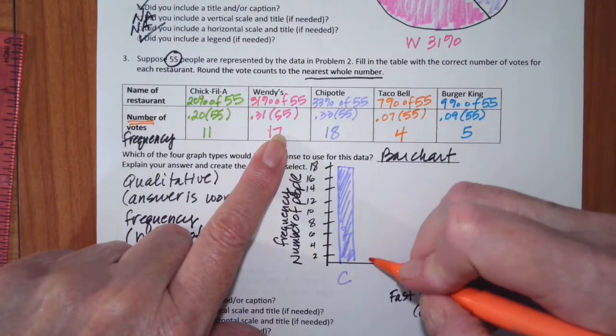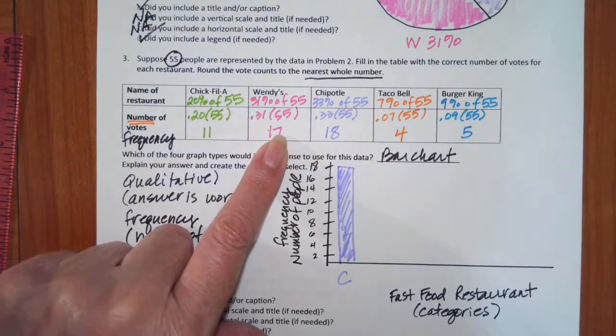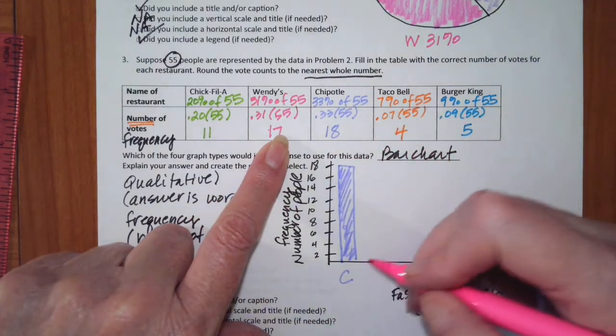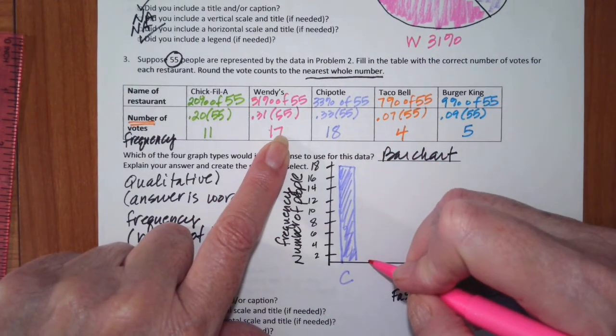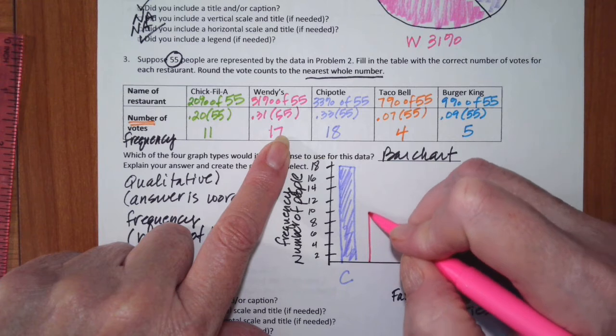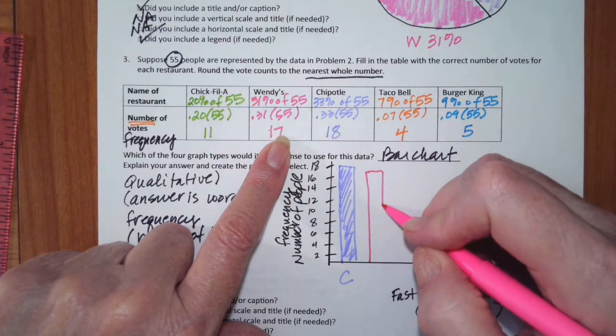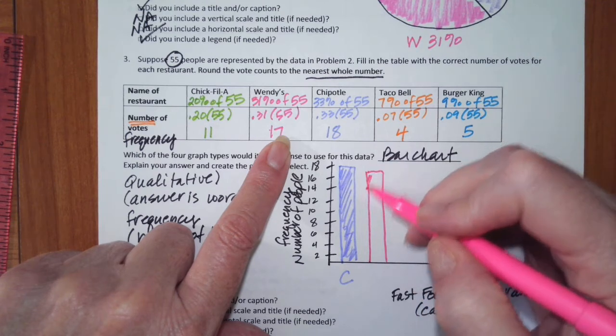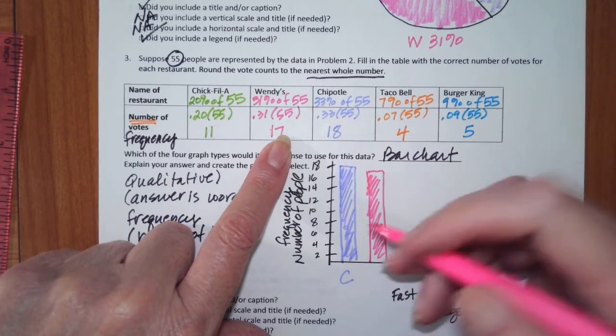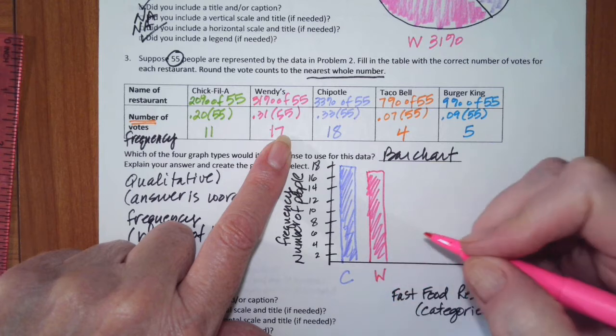My next highest one is 17. Now since this is a bar chart, there is a space between them, but they are all the same width. So I'm going to have to go up to 17, make it the same width, and come back down. This is going to be Wendy's.